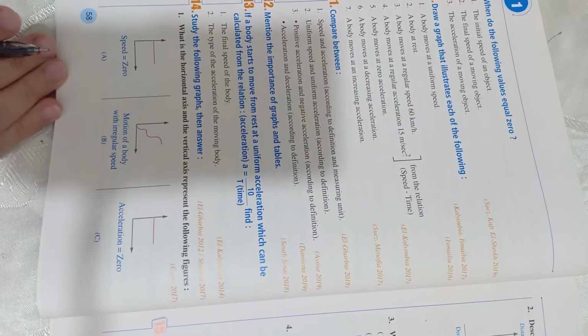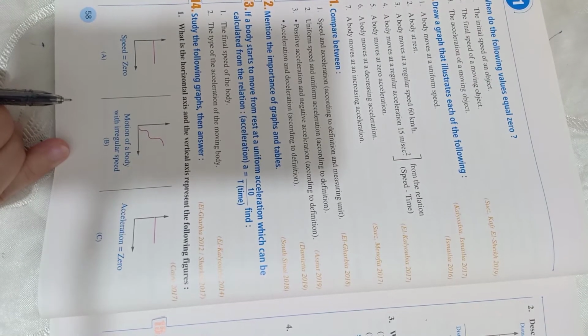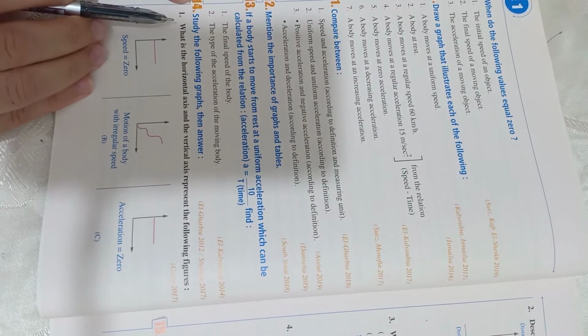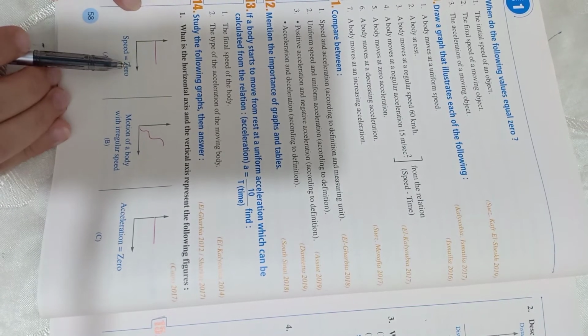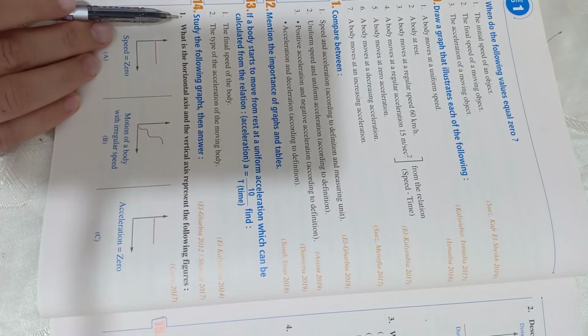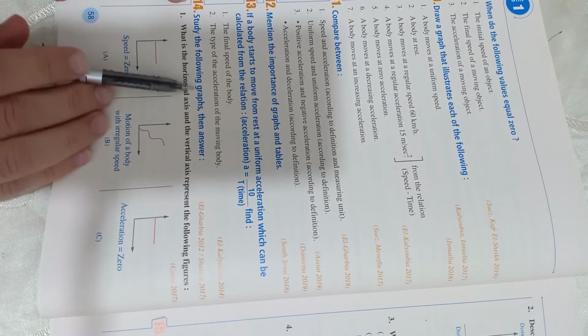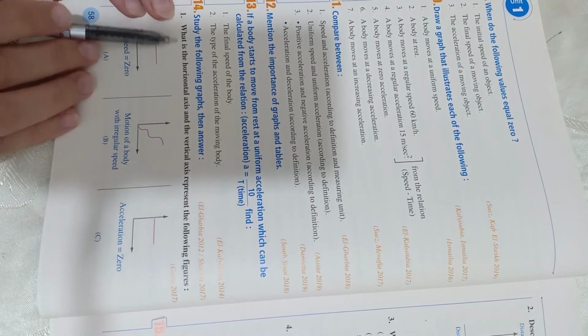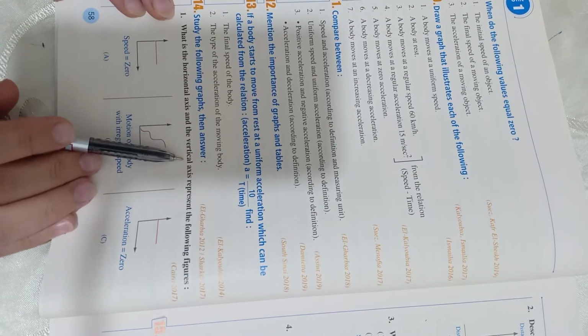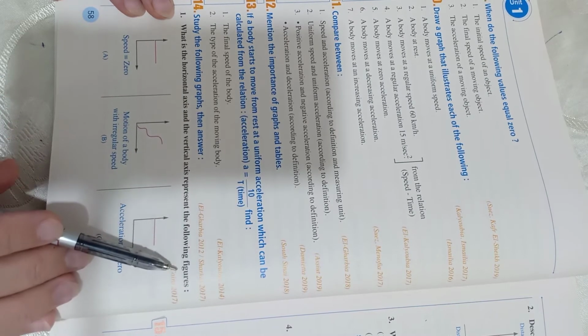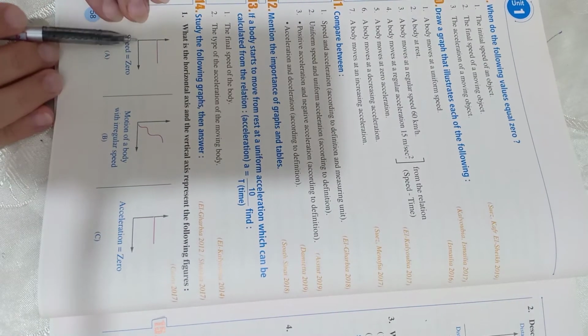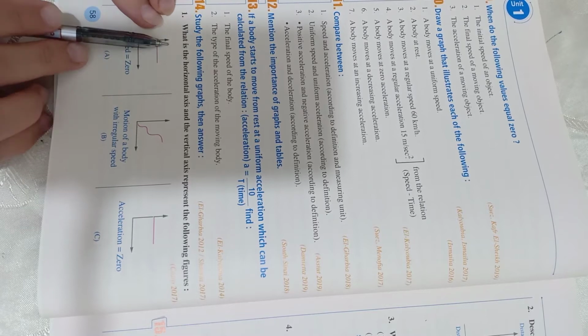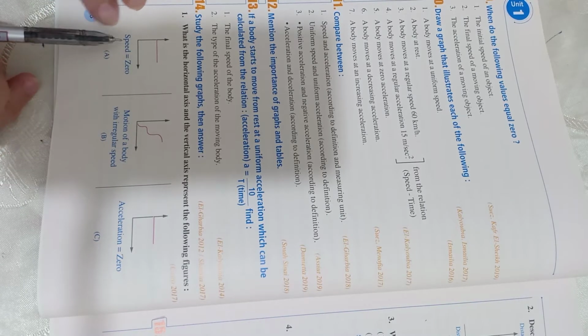We'll answer the second and last part of the questions on lesson 2. We will answer the questions about the graphs, many graphs. Question number 14. Study the following graphs, then answer. What do the horizontal axis and the vertical axis represent in the following figures? This is the horizontal axis, this is the vertical axis, okay?